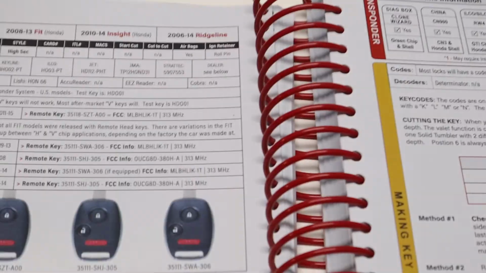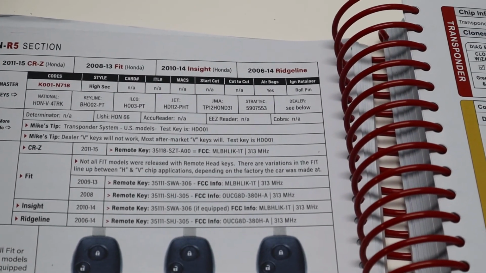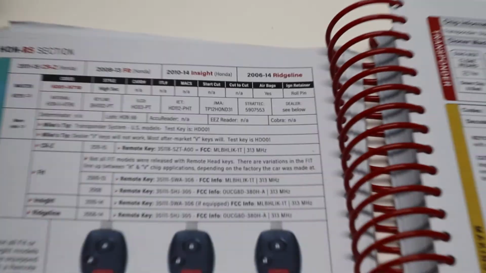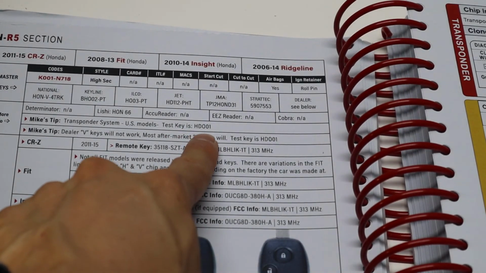So we come over here and we're going to look at our AutoSmart again, and it'll show us. So it says right here, test key is HD001. That's a key without a chip in it.